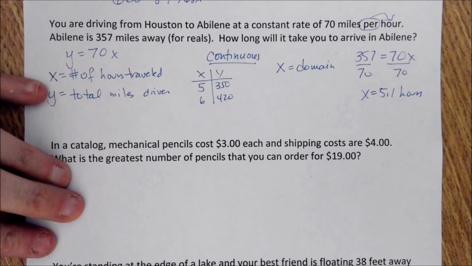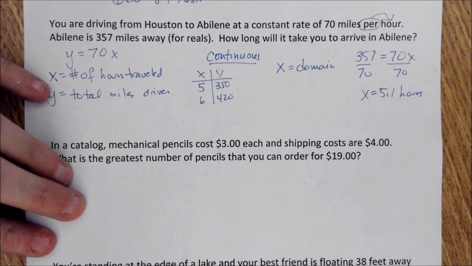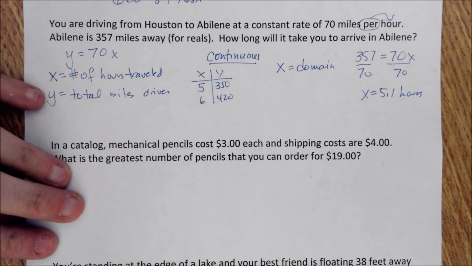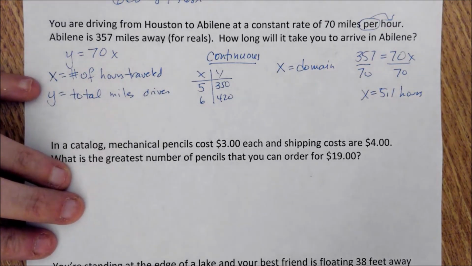I should not know this, but I do. So if I drive at a constant speed of 70 miles an hour, which, sad to say, I won't, because there's a billion little towns between Houston and Abilene, it would take me 5.1 hours, but it'll probably take closer to 6.5. It's going to be so boring. Okay.